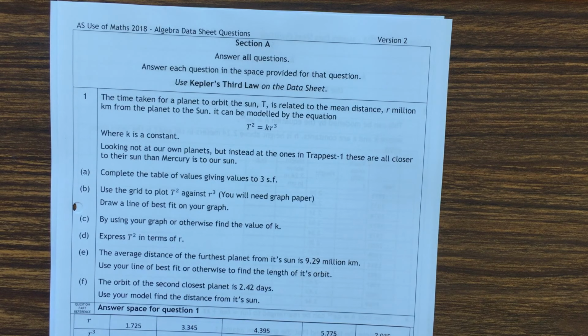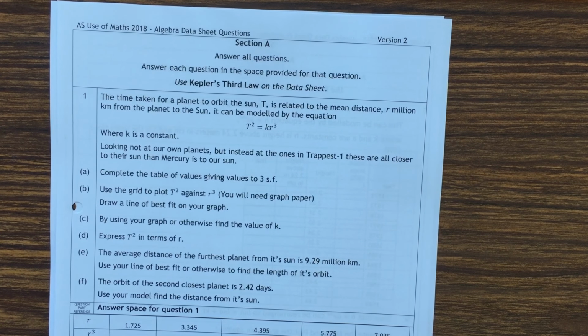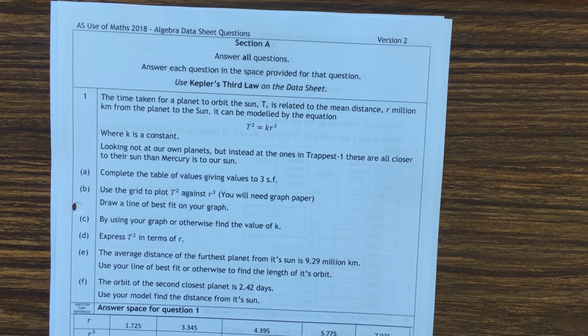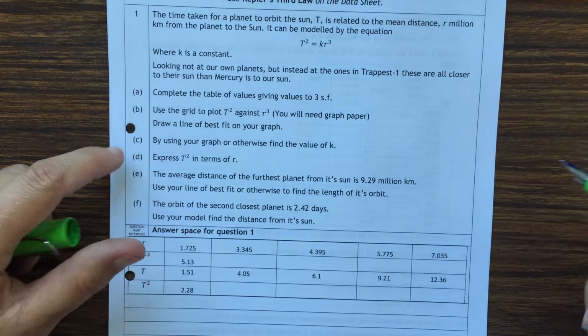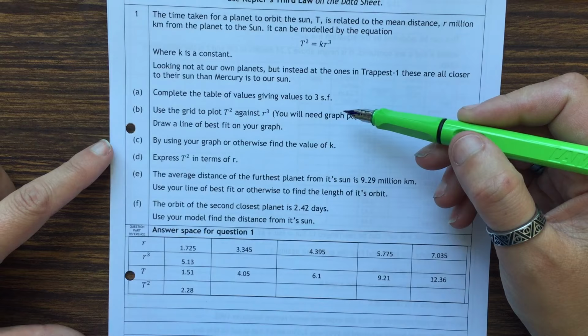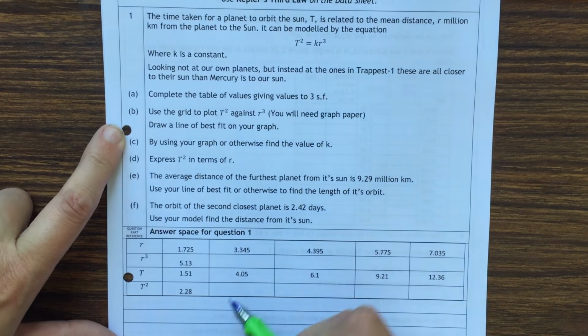Right, our datasheet talks about the TRAPPIST-1 system, and all of those planets in the TRAPPIST-1 system are closer to their sun than Mercury is to our sun. This means that actually it's a very plottable graph, unlike the one in version 1. So, first off, we are asked to complete the table of values to 3 significant figures.